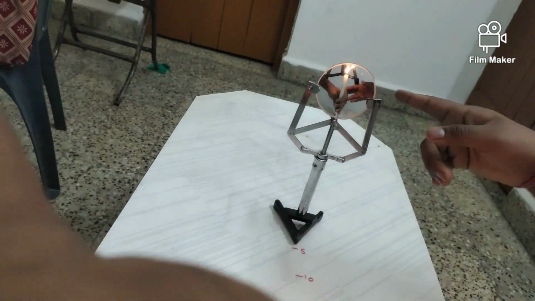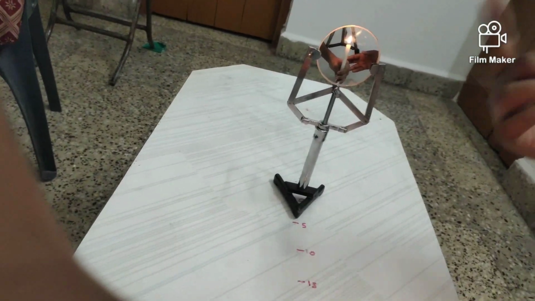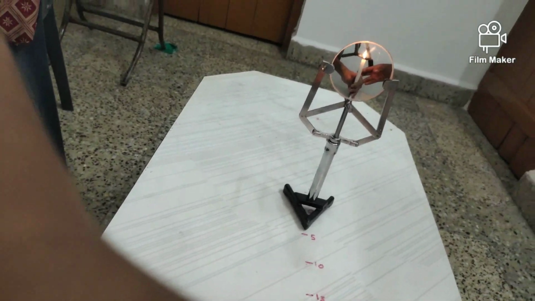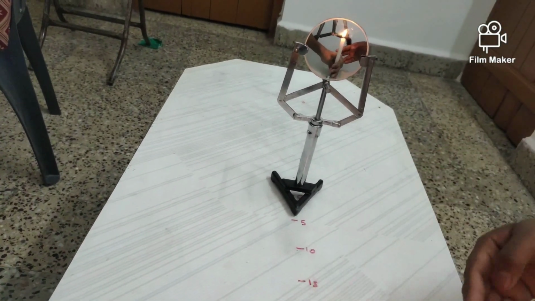This convex mirror is also used in our vehicles to see objects at the back, because it is also known as a rear view mirror.